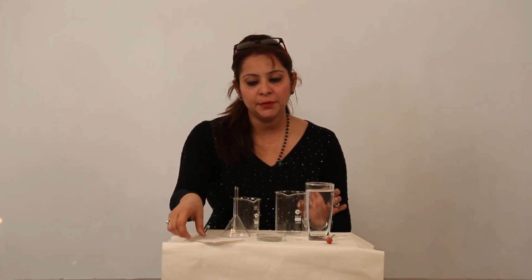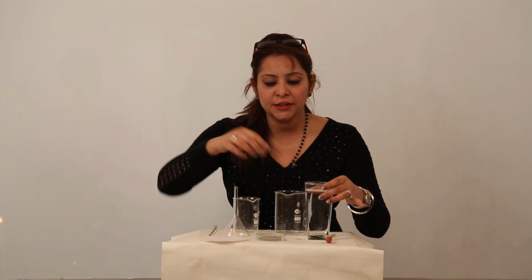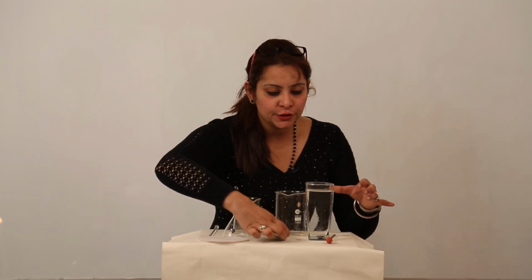We need a funnel, right? We need a filter paper, this, and we need a stirrer as well. The sample I have chosen to show the filtration is water, and I have taken sand in this petri dish, right? So what I am going to do, first I am going to make a sand solution.